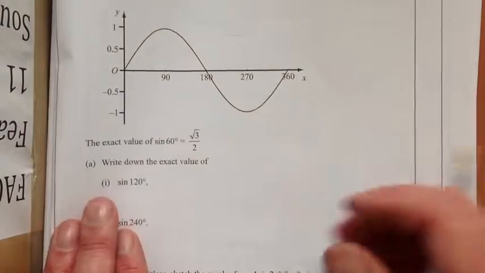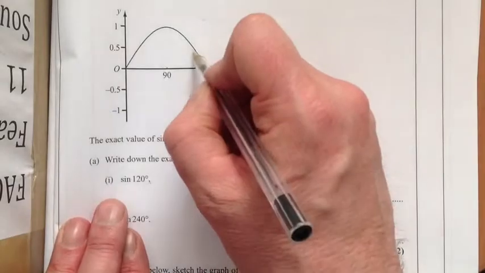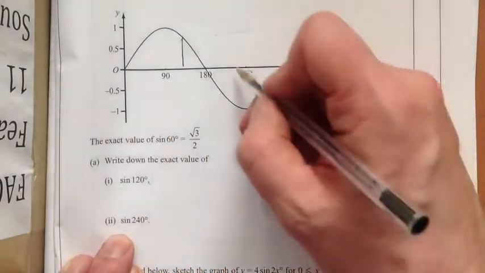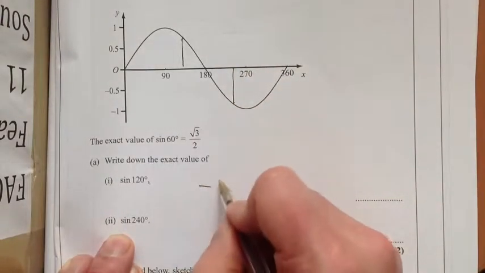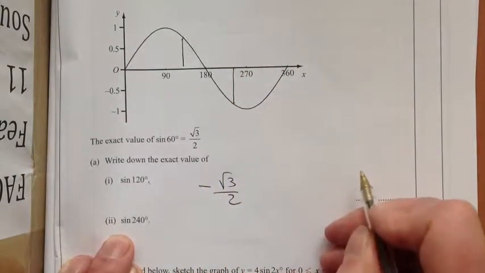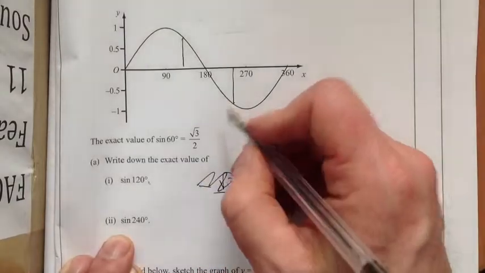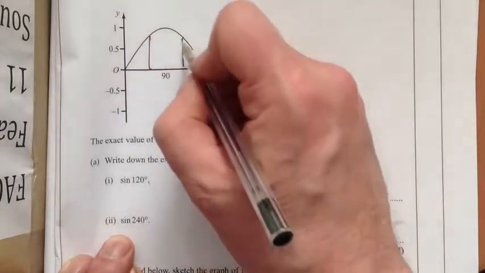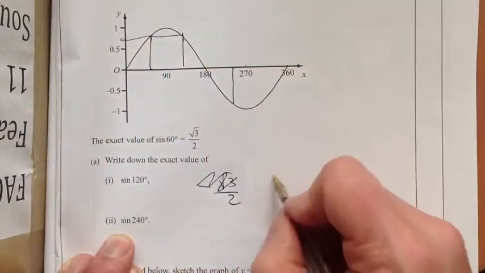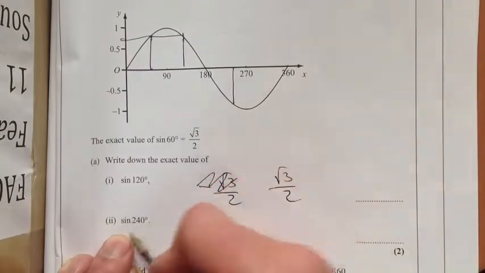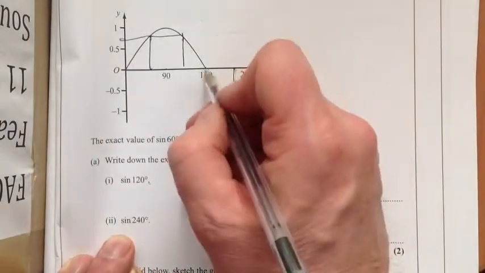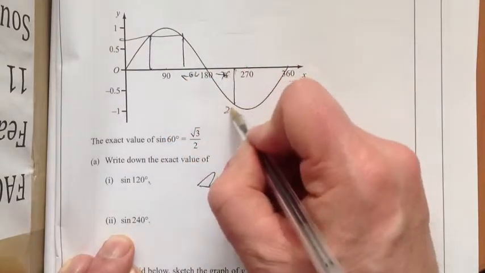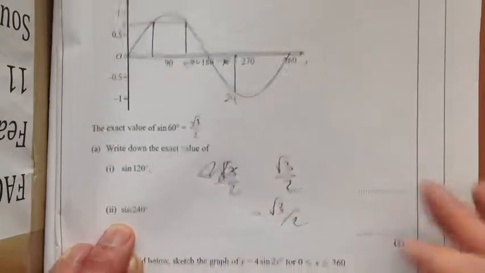Okay, so now sine of 120, which will be about here, is root 3 over 2, sine of 240, which is there, will simply be minus 3 over root 2. In fact, that's a bit of a mistake, sorry. The sine of 60 is root 3 over 2, sine of 120 and sine of 60 are the same, so they both have root 3 over 2, whereas sine of 240, so sine of 120 is 60 that way, so 60 that way to 240, so it's going to be minus root 3 over 2.